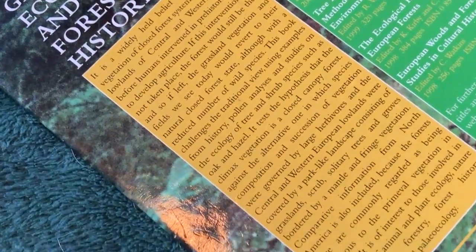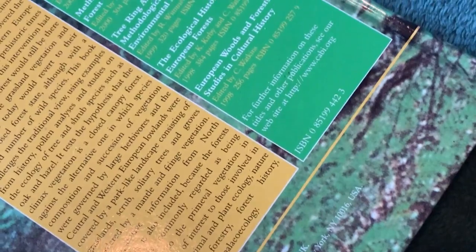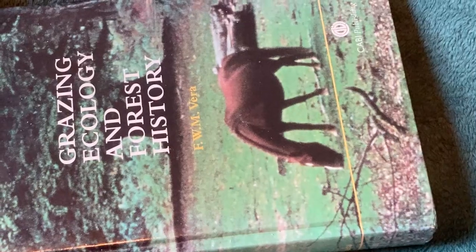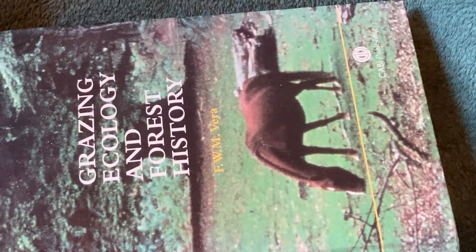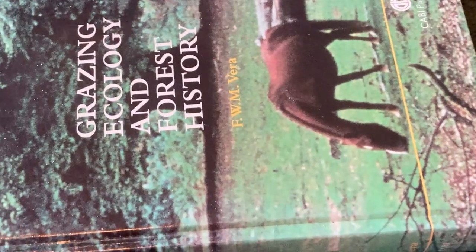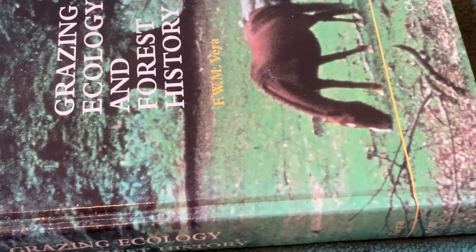Many modern woodland managers now enclose woodland against grazing animals as a knee-jerk response. This practice is extremely counterproductive and should be greatly discouraged.